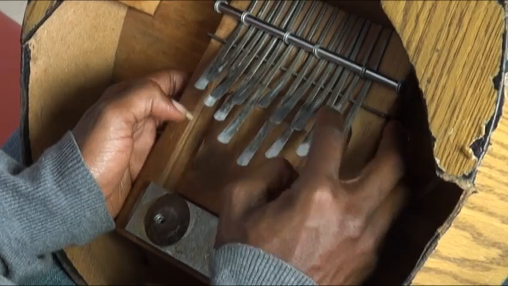Today, I will teach you how to read and write music of the Nyunga Nyunga Mbira. Secondly, I will teach you a few basic chords.